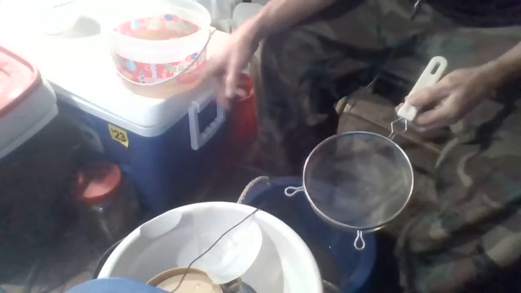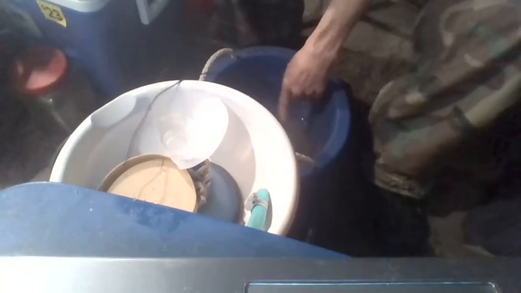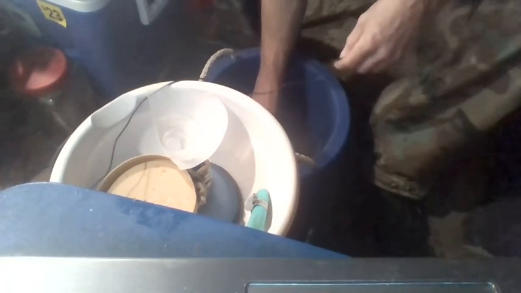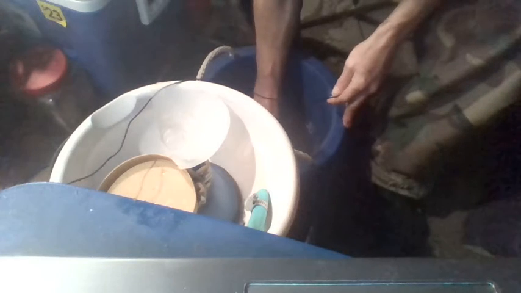So here's my bucket, okay, for my sifting screen. I'm going to set that just like that. And down in here is my sand. So what I'm going to do is I'm going to scoop up a great big cat food can full of sand, and I'm going to plop it into my screen.